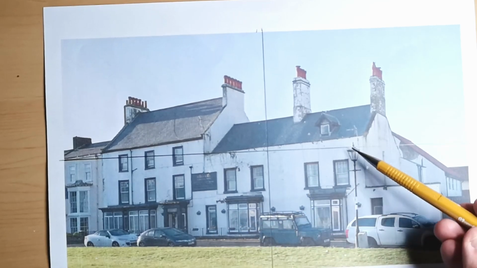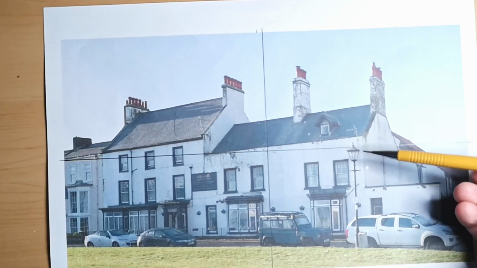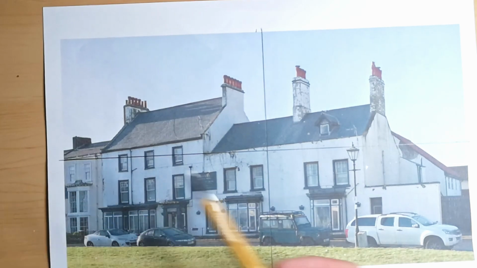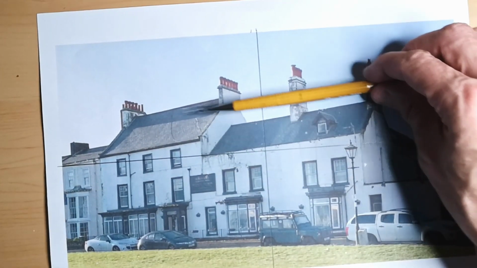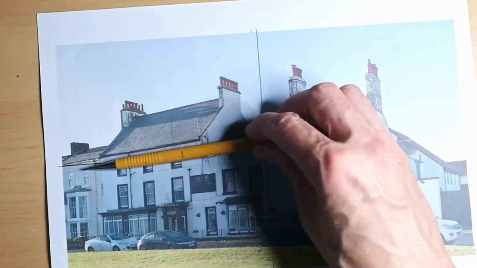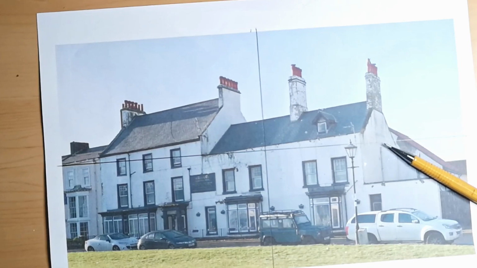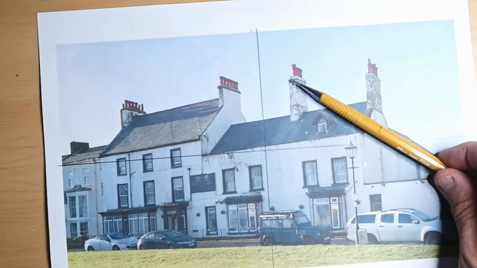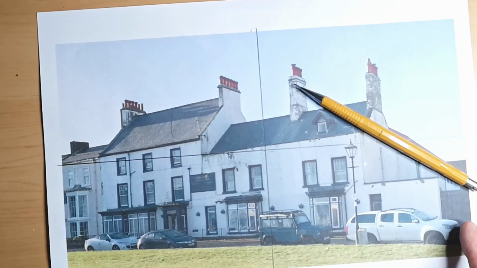You can see it is a 3/4 view, and it's going away from us in this general direction, and we can see that the roof is going on an angle going down. On this side of the building, if you look at the eaves there and there, if you put a pencil down, you can see the angle this is going down.